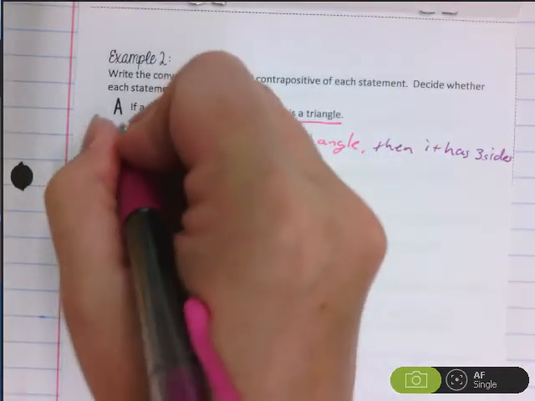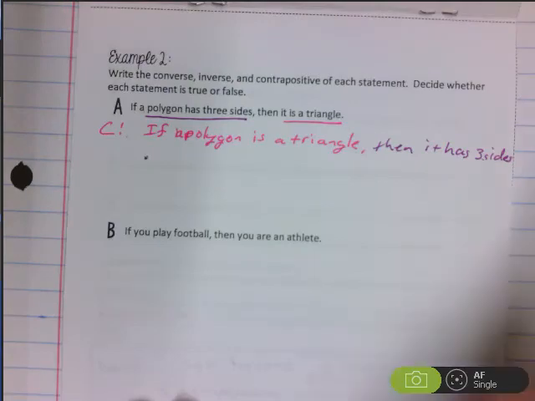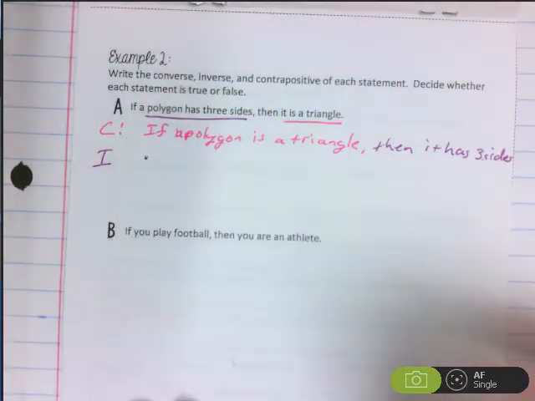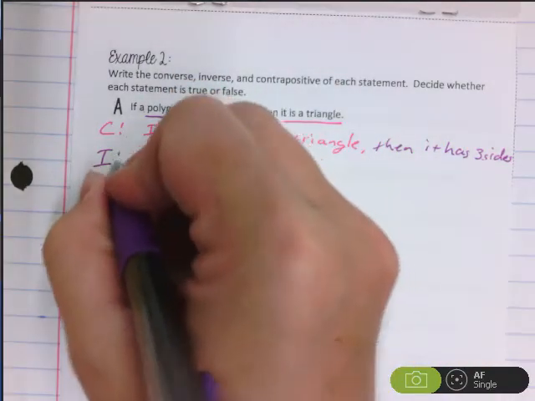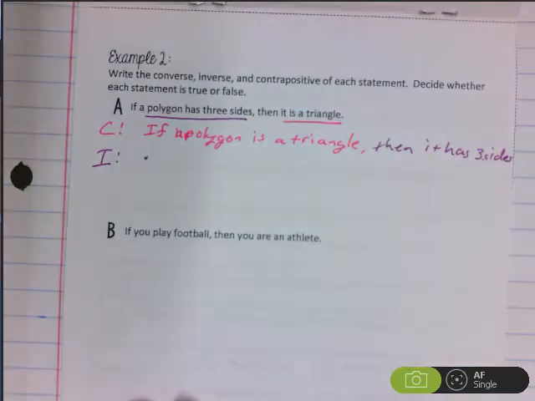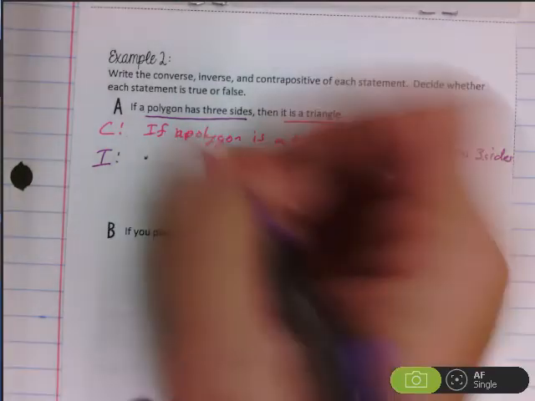That's our converse. So then we're going to do the inverse. For the inverse, we're going to negate these. Okay? So we're negating the original.